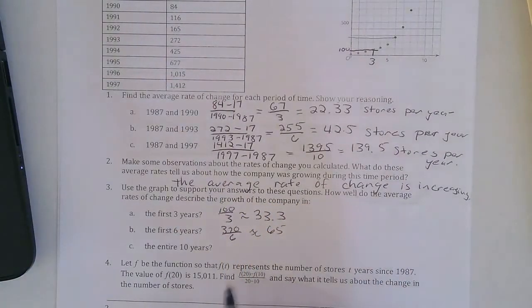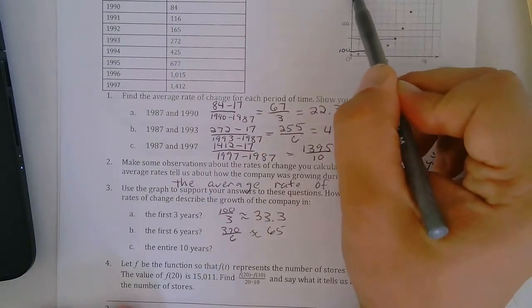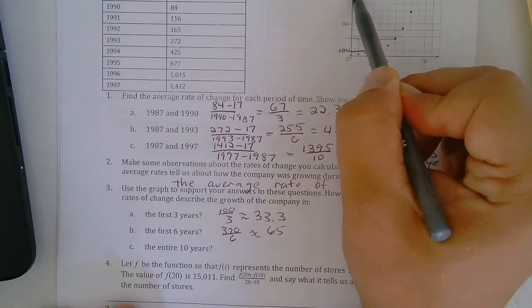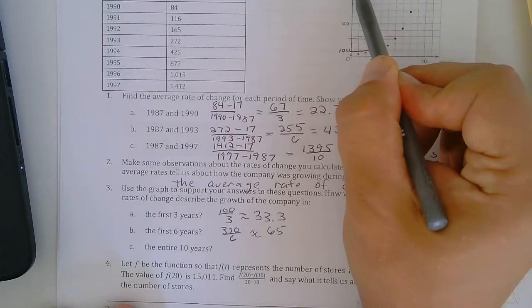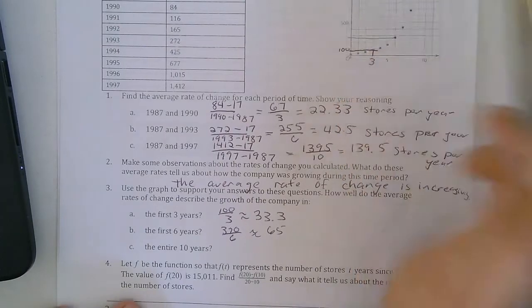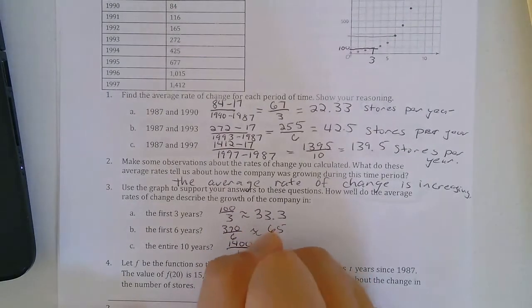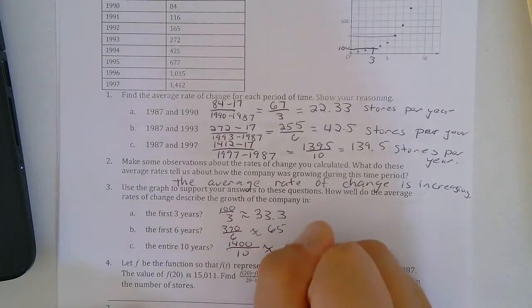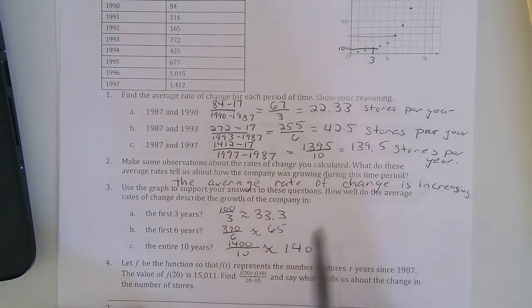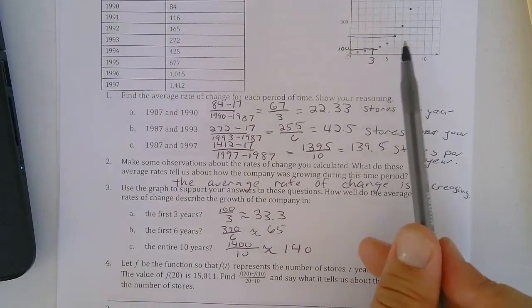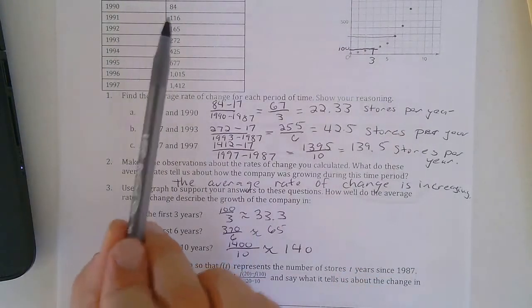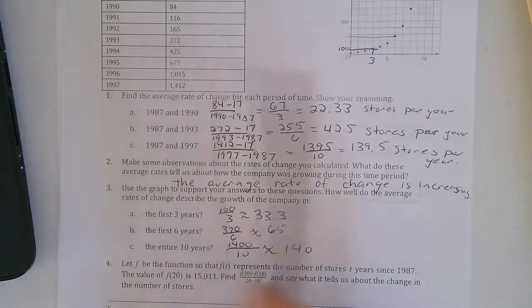And then here for the entire 10-year span, that's going to be roughly 1,000, 1,100, 1,200, 1,300, about 1,400 divided by 10. And that's going to give us approximately 140. So you see our numbers are about the same on the graph, but we can get exact numbers from the table, while on the graph we get more estimates.